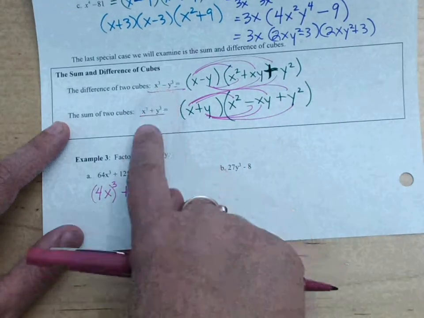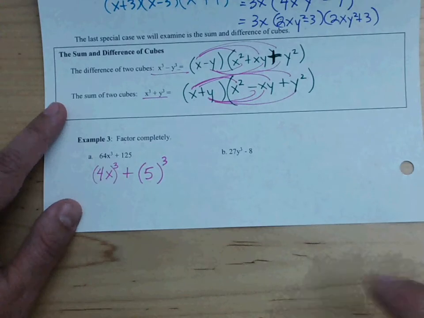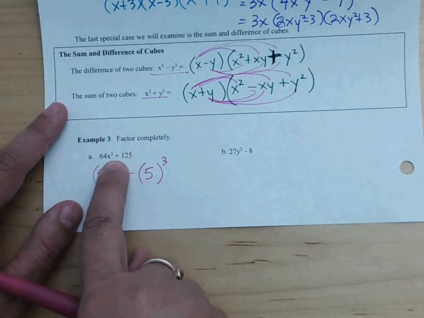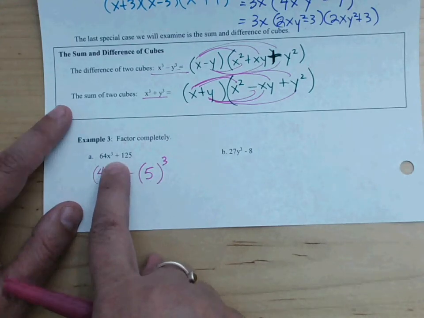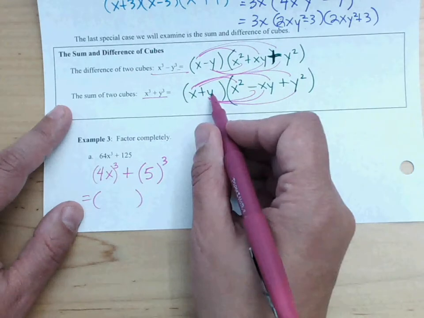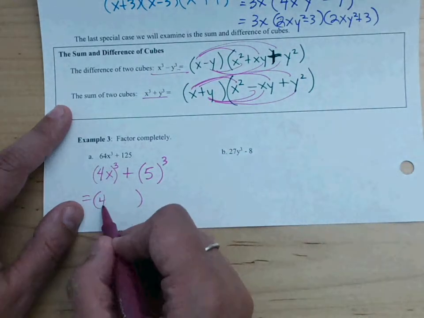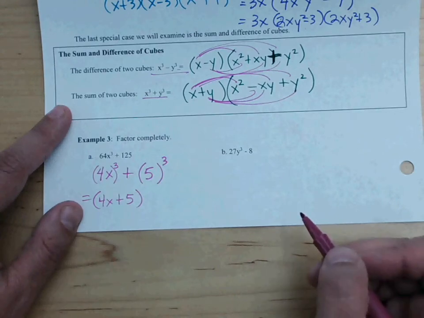Which one of these formulas should I use to factor this? I'm going to use the sum of two cubes because of the positive sign here, right? So if I factor this, I get x plus y. X is 4x. Y is 5. You see that?